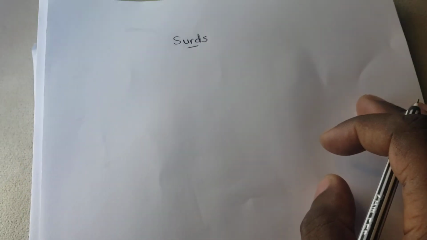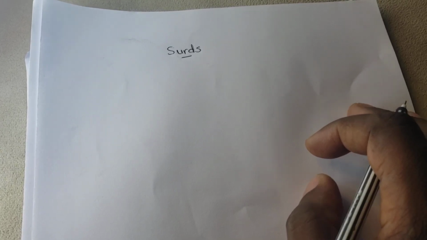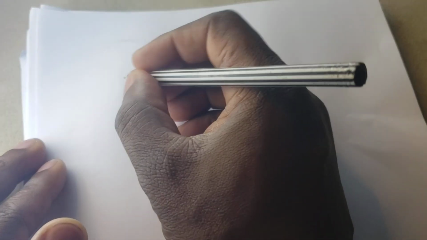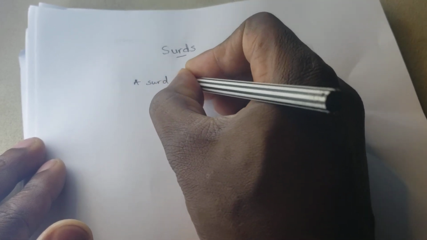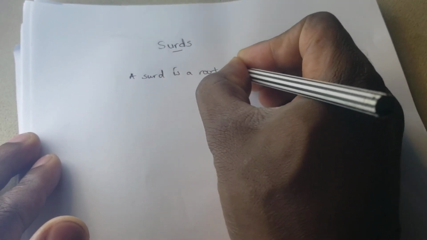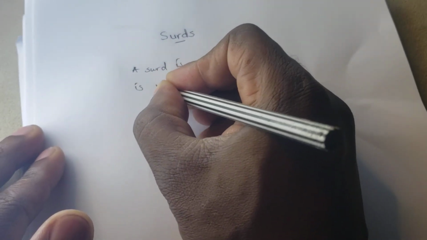Right. Like I said last time, we looked at indices, and this time we're going to look at surds. So, a simple definition for surds, we can simply say a surd is a root that is irrational.